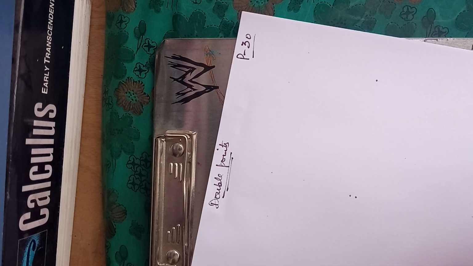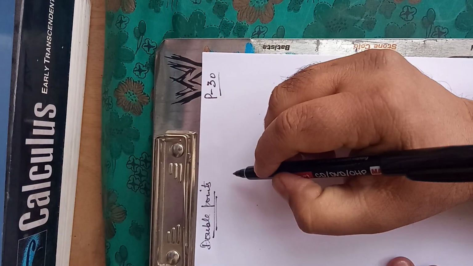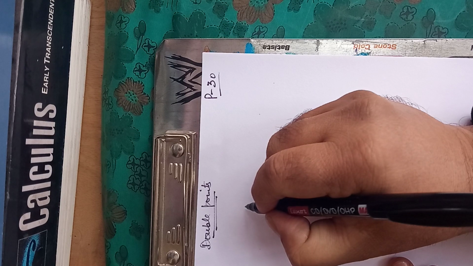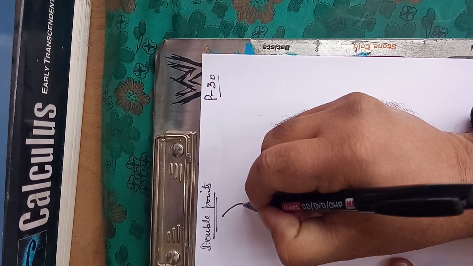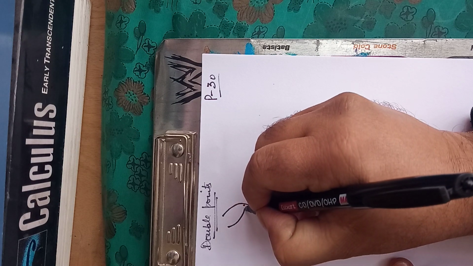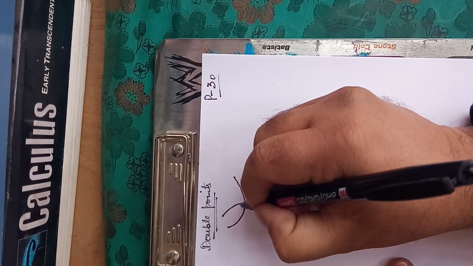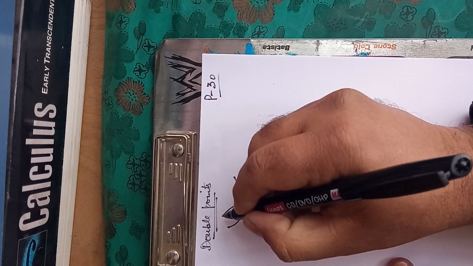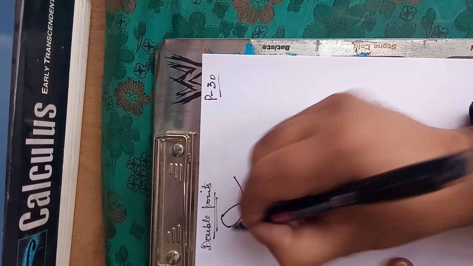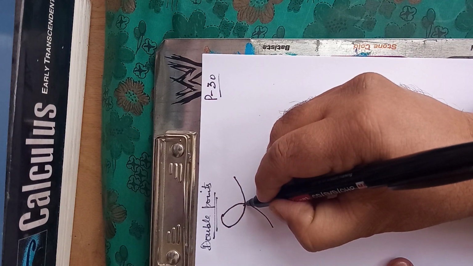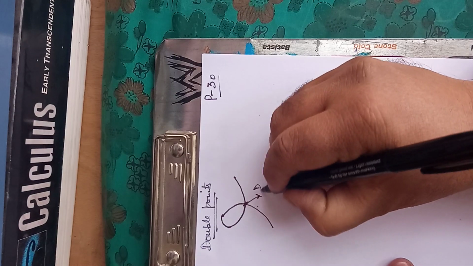You see, what's the double point? If through a point, say this is a point, two branches of one curve pass through it, or say this is one curve, okay, fine. If two branches of a curve pass, then this point is known as a double point.